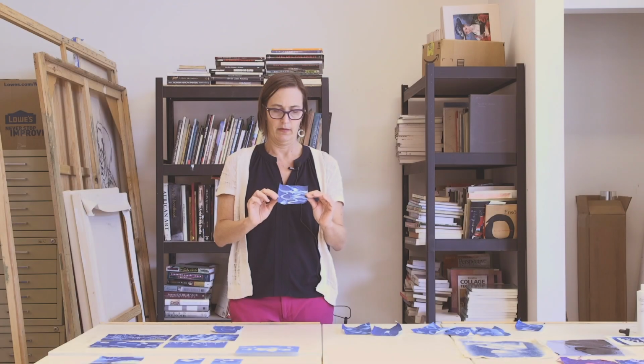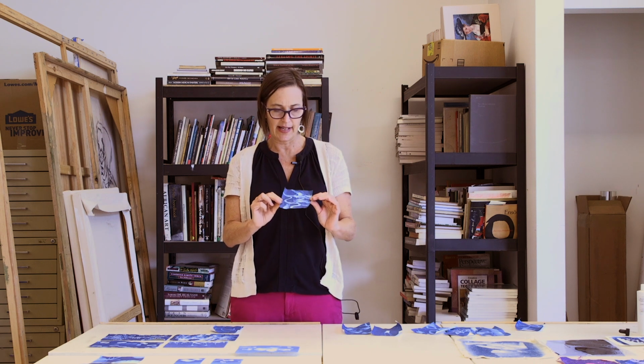And that's something I would do more experimentation with. Some people use Mylar or transparency to do drawings and then put that on top of the cyanotype to expose it that way. So most of this time I've been talking about composition and design elements.